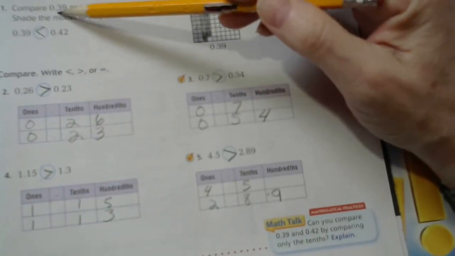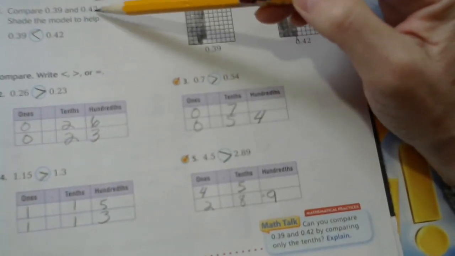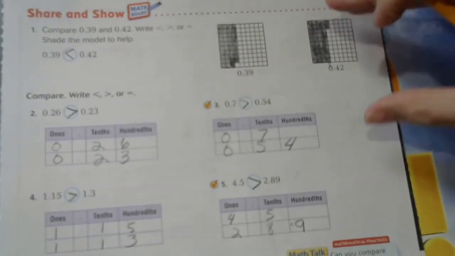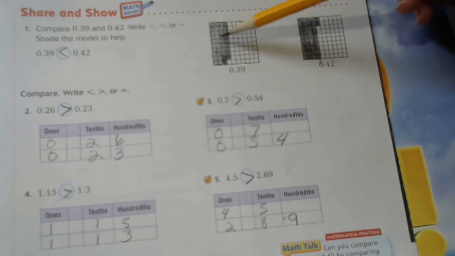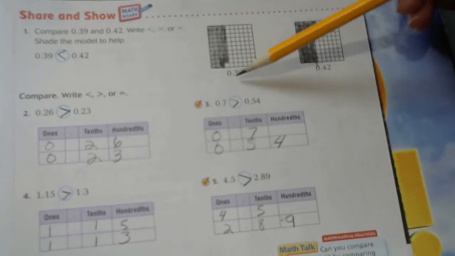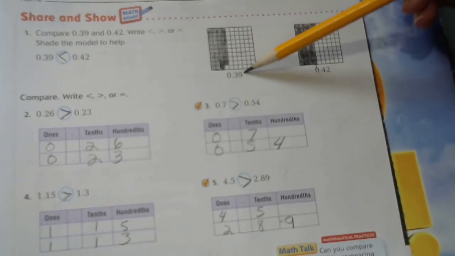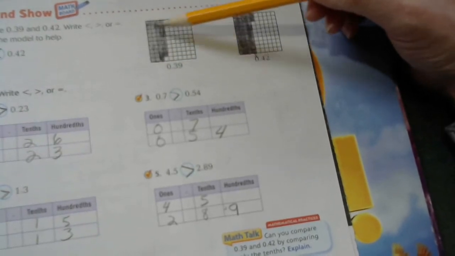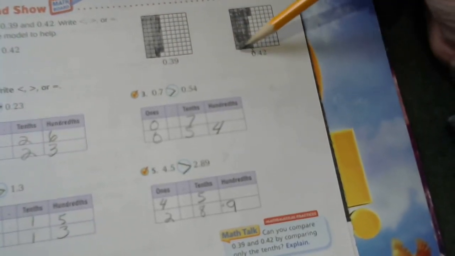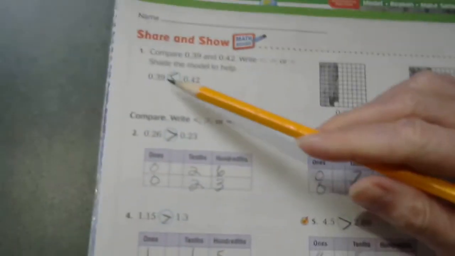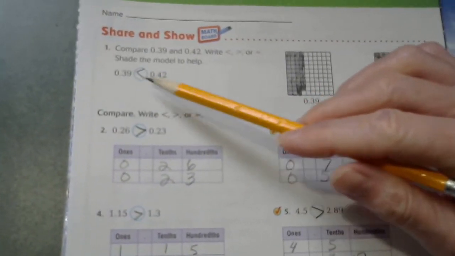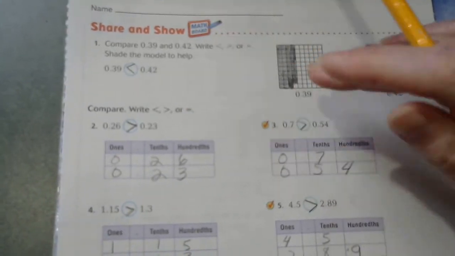Compare 0.39 and 0.42 and write greater than or less than. Okay, when we color in 0.39 or 39/100ths and compare it to 42/100ths, obviously we've got 3 rows of 10 colored, and here we have 4 rows of 10 colored. So 0.39 is less than 0.42.